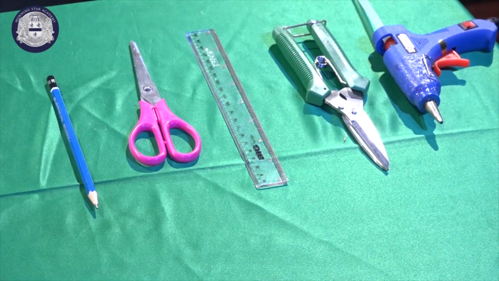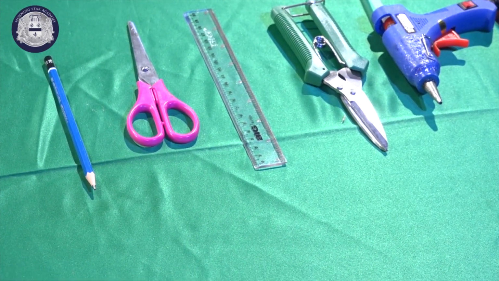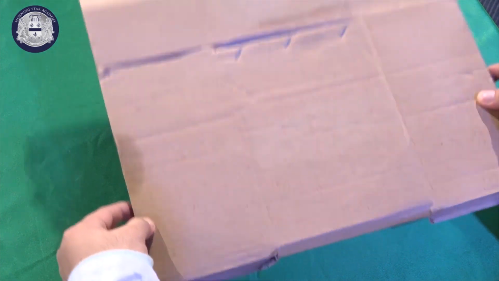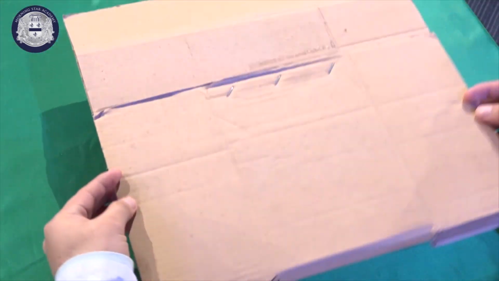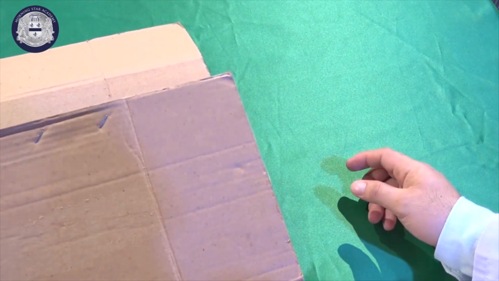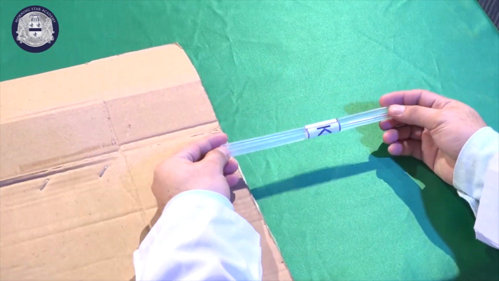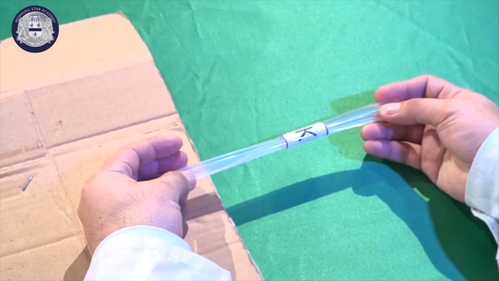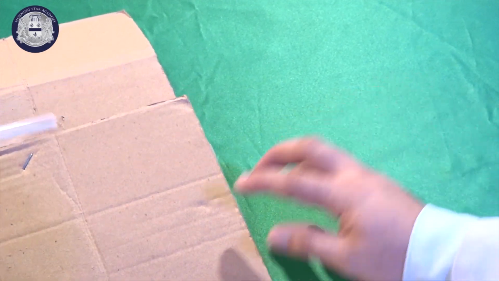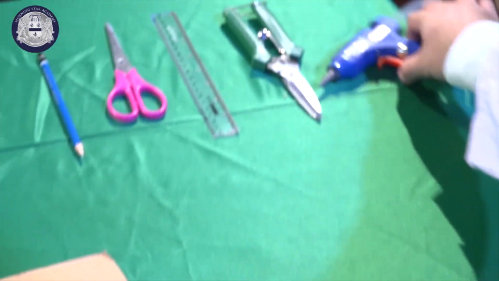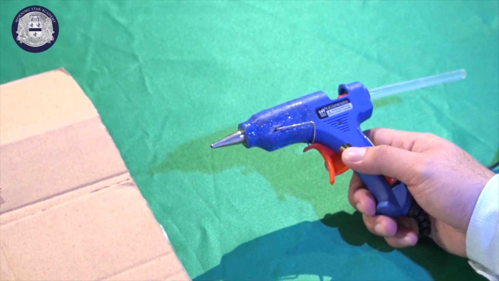Here are the materials that we need. First is cardboard or a used carton. We reuse this carton. Next is glue refiller. The glue refiller is used for our glue gun.